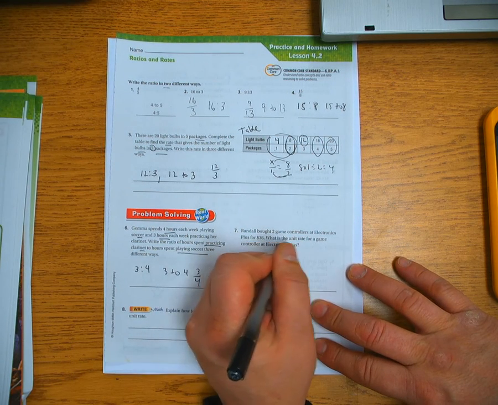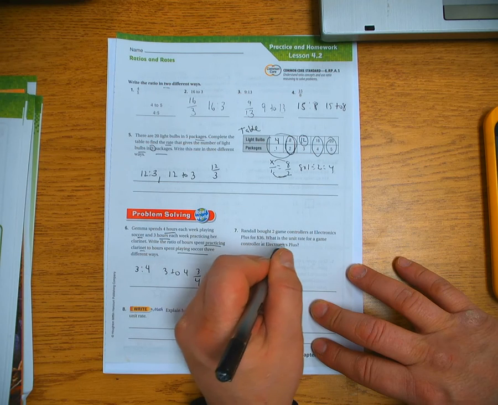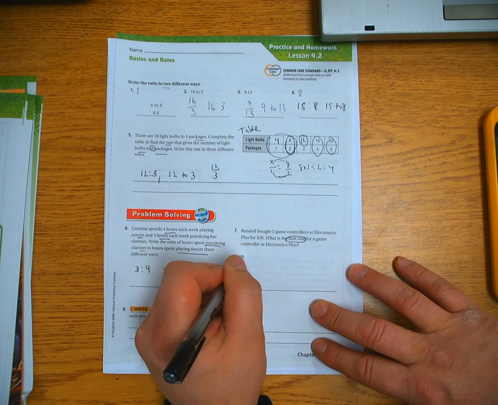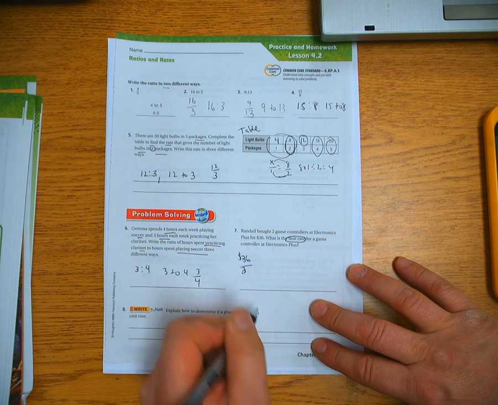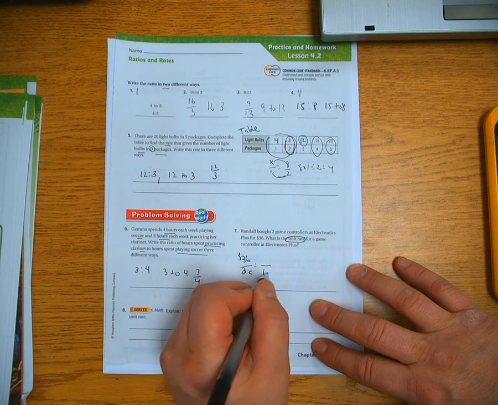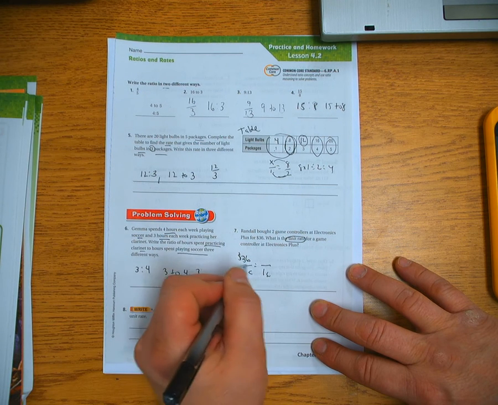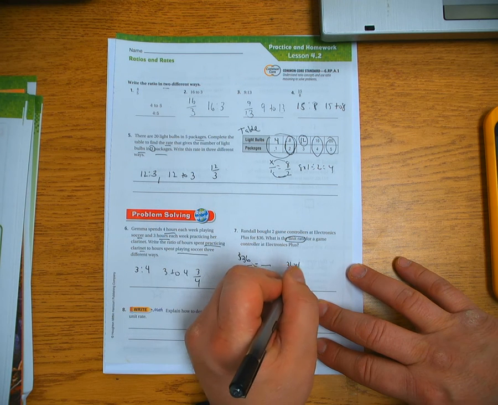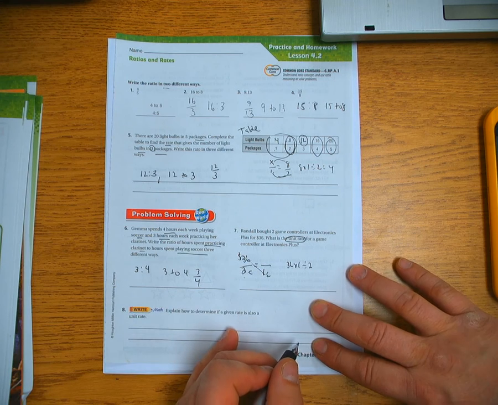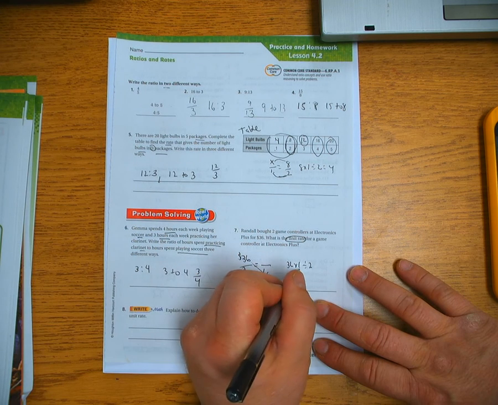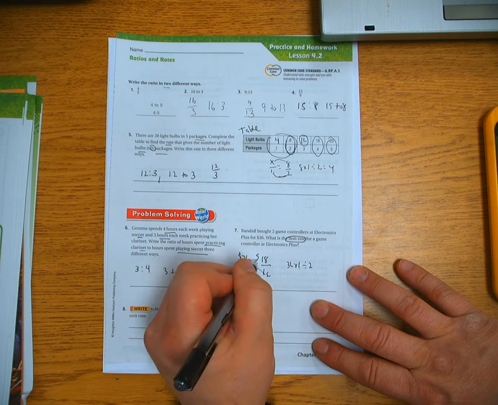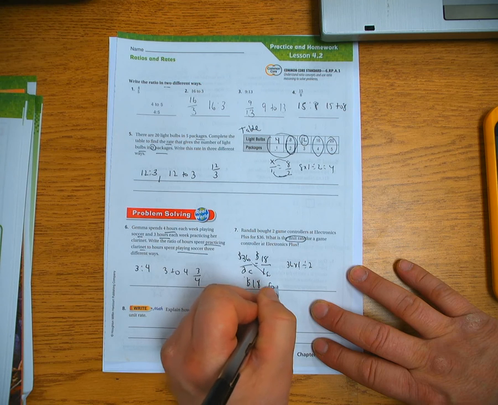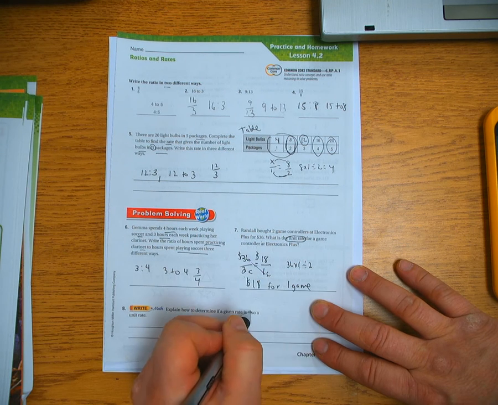Randall bought 2 game controllers at electronics for $36. What is the unit rate for a game controller? So the rate is $36 for 2 controllers. I want to know the cost for 1 controller. So remember, line equals line. It's all set up. Cross multiply 36 times 1 divided by 2. If I take my calculator, that's 36 divided by 2 is $18. So the answer is $18 for 1 game controller. That's the unit rate, 18/1.